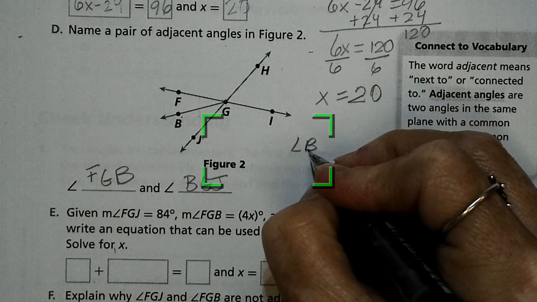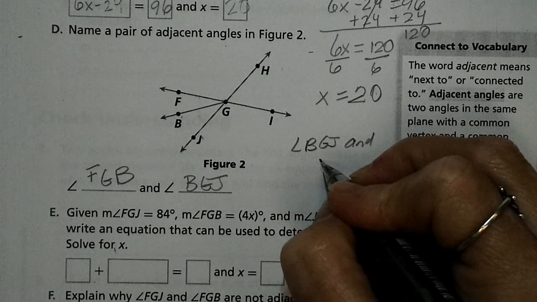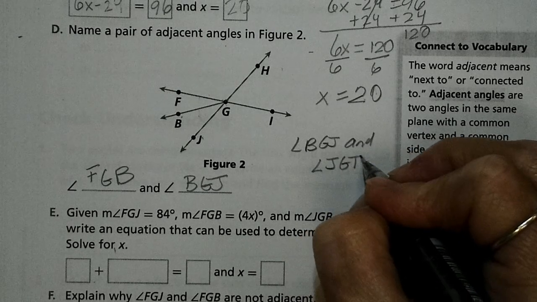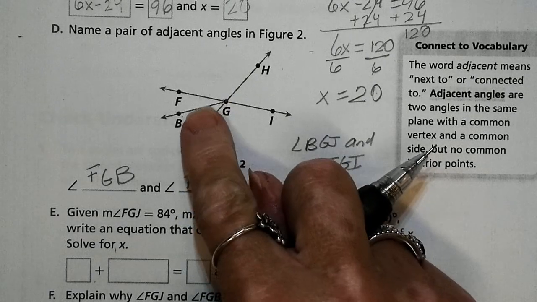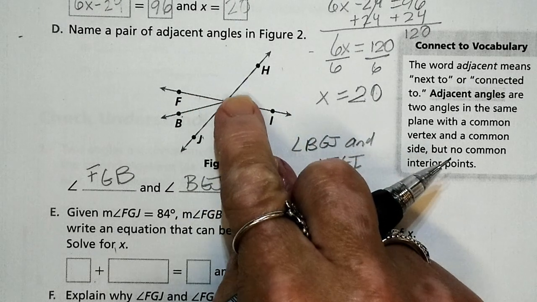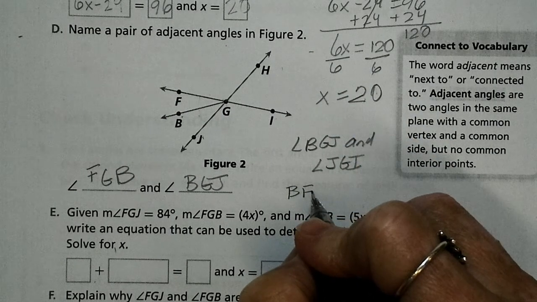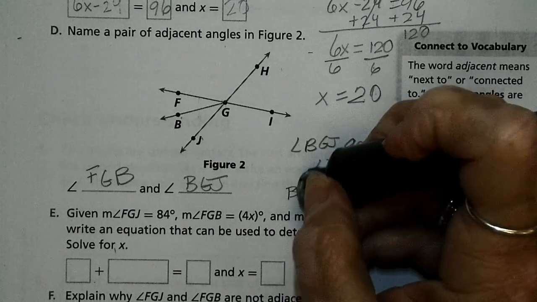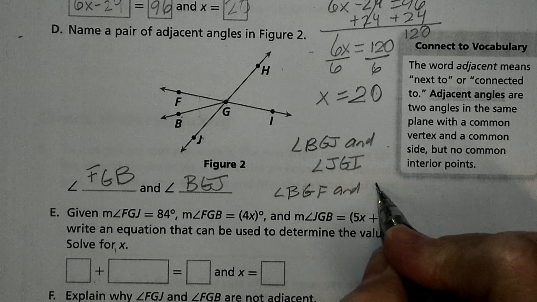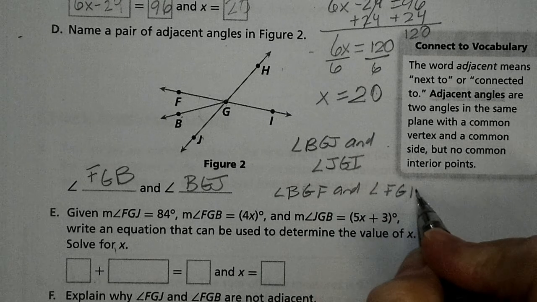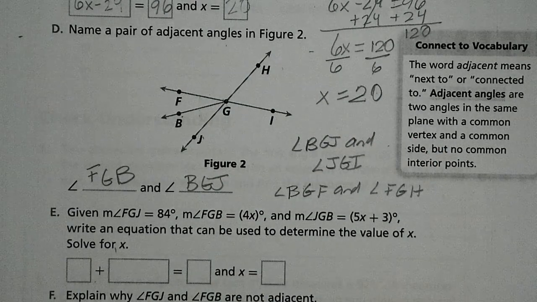So yes, BGJ and angle JGI are one pair. There's a bunch of them in here. I could do this angle and this angle because it's sharing a point and a side. So that would be BGF and angle FGH. So there's a lot of adjacent angles in that figure.